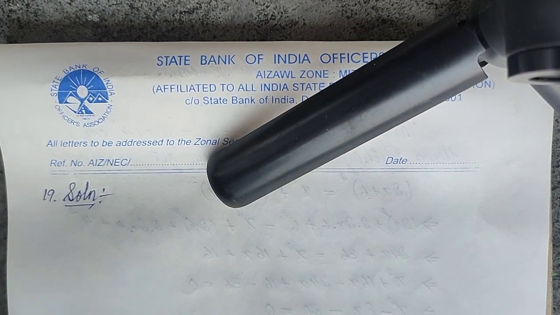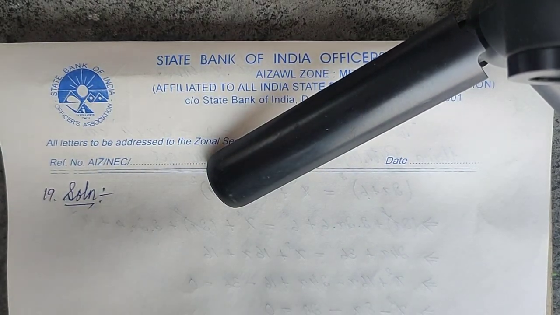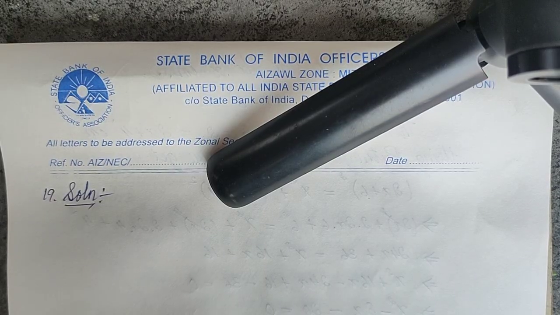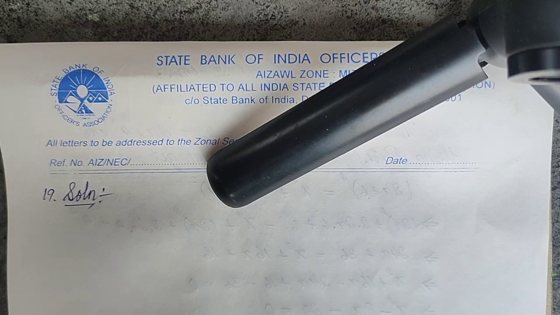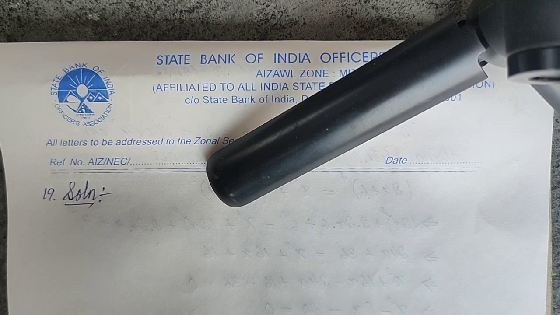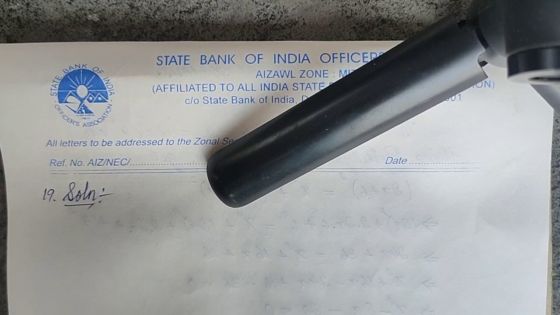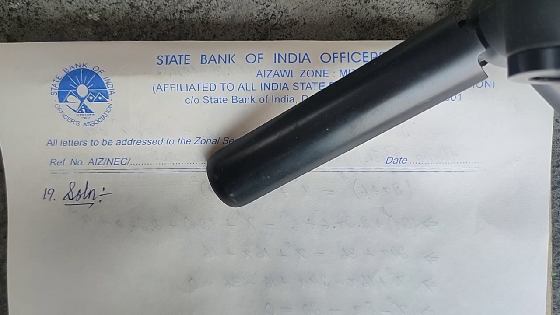Question number 19. Is it possible to design a rectangular park of perimeter 80 meter and area 400 square meter? If so, find its length and breadth.